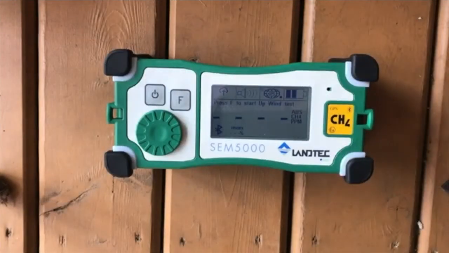Once you have completed all 3 gas and all 3 air tests, your SEM5000 will be ready to complete the upwind and downwind test. The upwind test should take place at the furthest upwind location on your site where you plan on conducting your scan. The downwind test will take place at the furthest downwind location where you're conducting your scan.